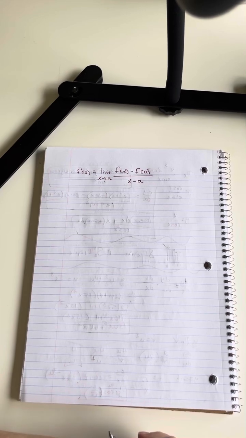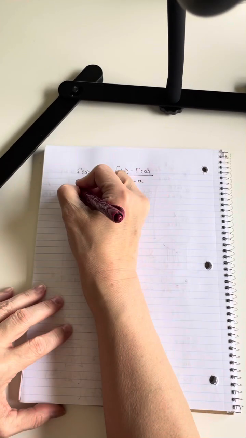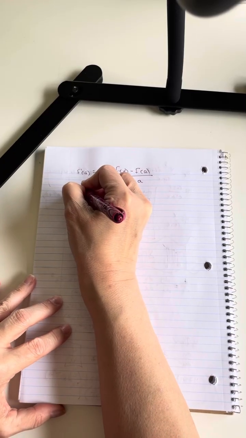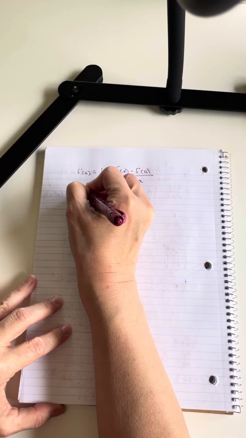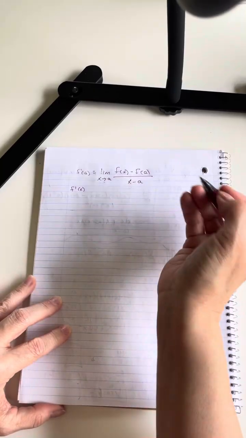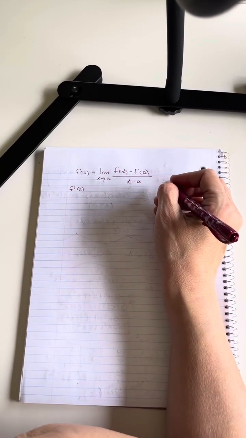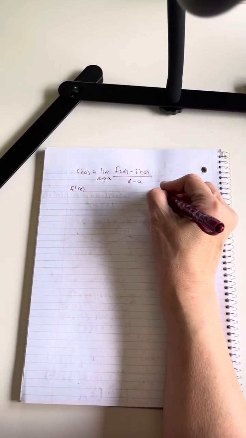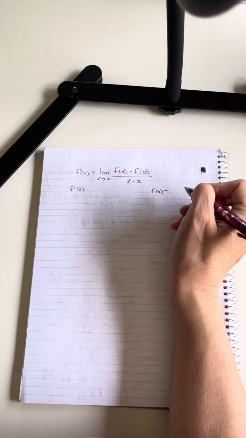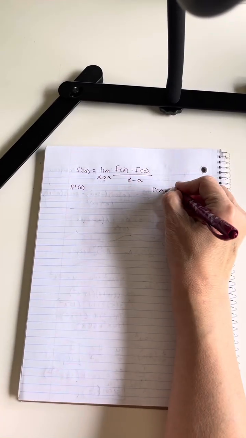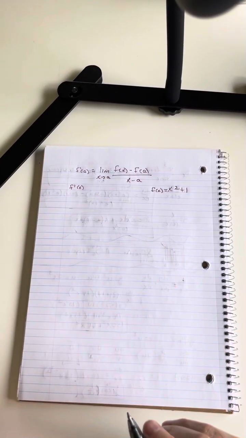Example 4: use the new form of the definition of a derivative to find f prime of x if f of x is x squared plus 1.